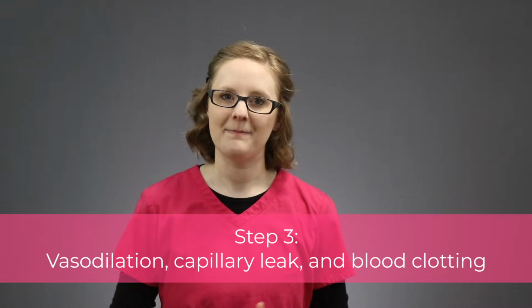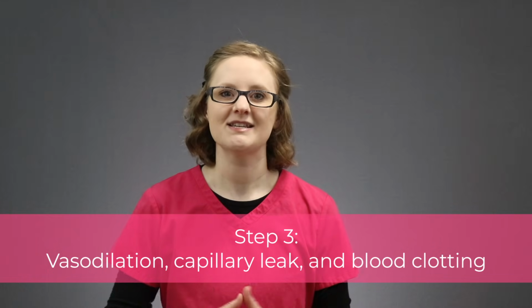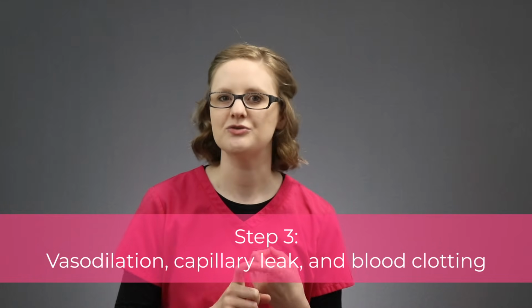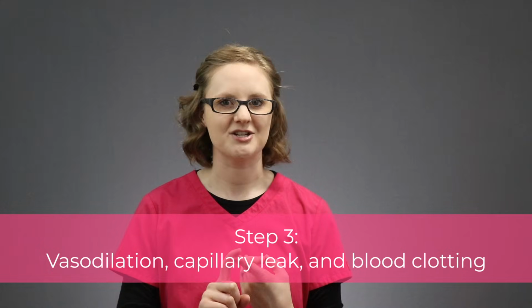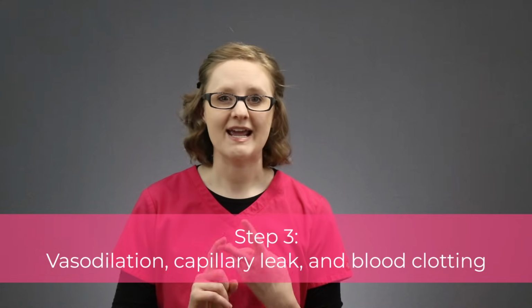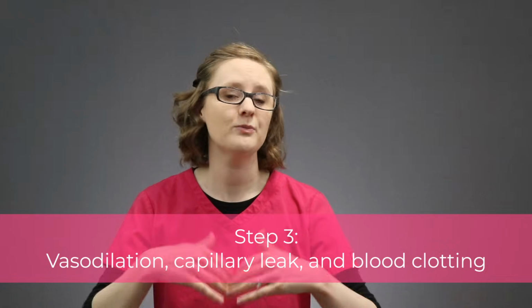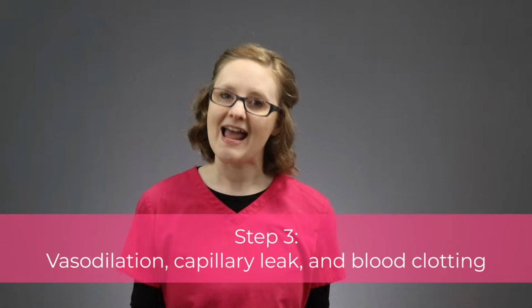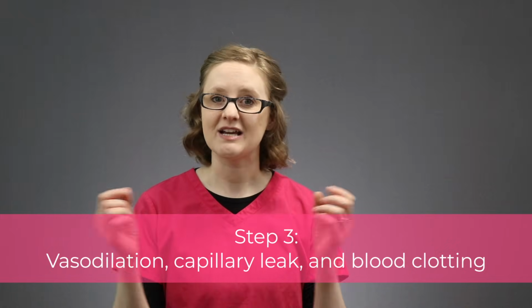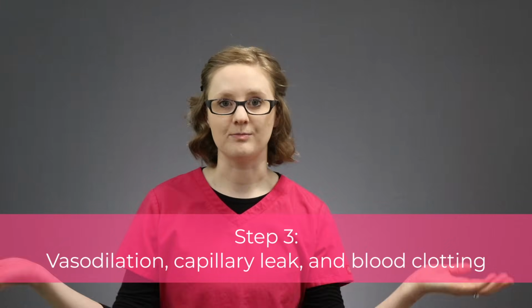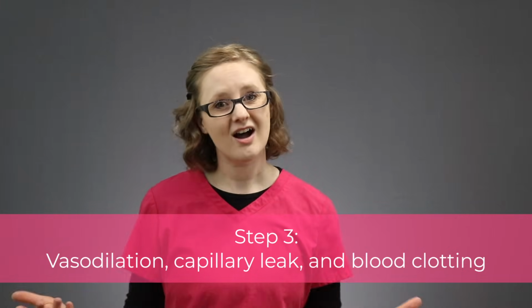sepsis. These weapons that the white blood cells release cause 3 things to happen. They trigger the blood vessels to dilate, which is called vasodilation. It triggers the blood capillaries to actually kind of separate and leak out blood and fluid, which is called capillary leak. And it causes the blood to actually clot. So this vasodilation and capillary leak causes the blood pressure to drop and it causes swelling.